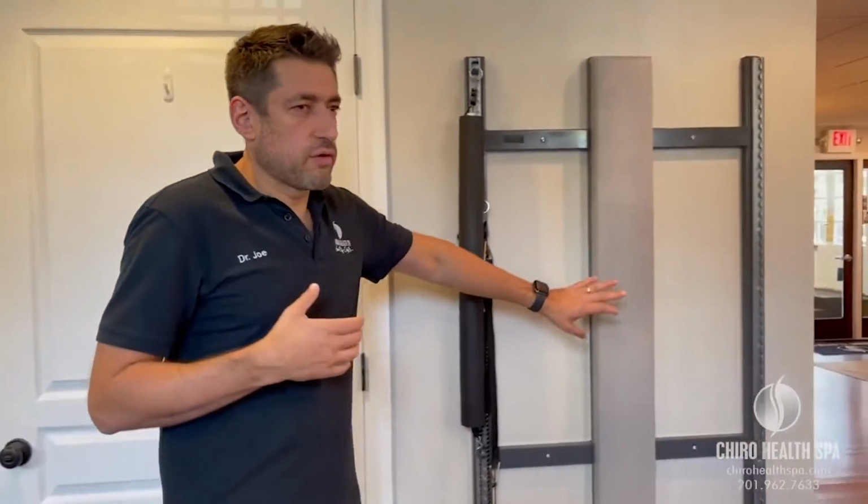Chiropractic adjustments are geared very simply toward getting the bones to move into a more appropriate and more comfortable position. And in this case, believe it or not, I actually do a lot of our adjustments standing.